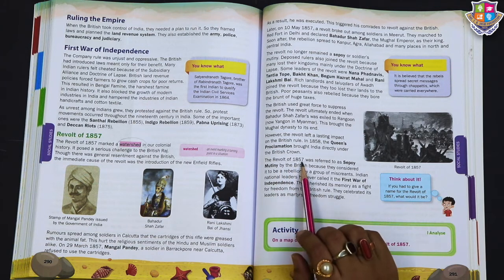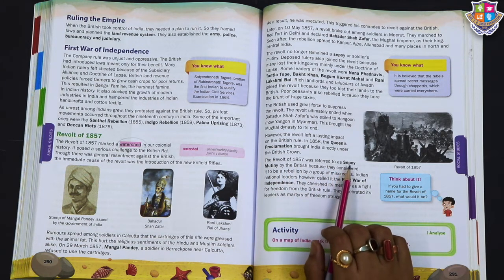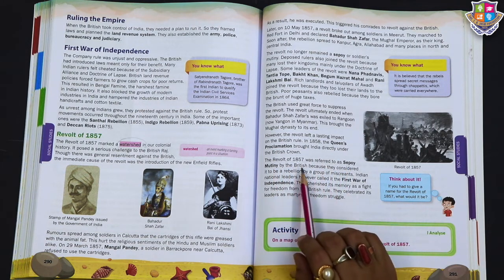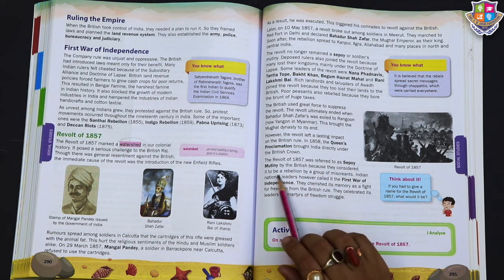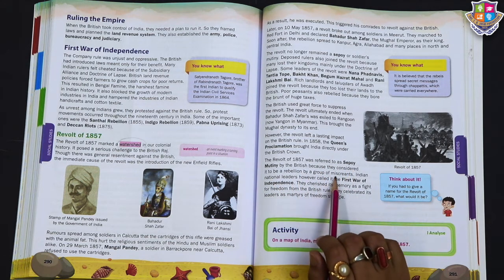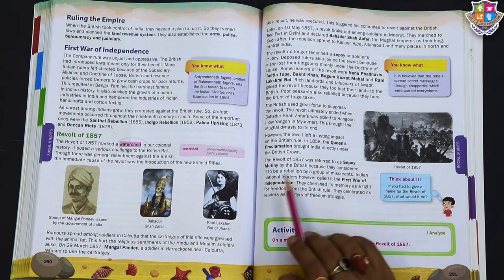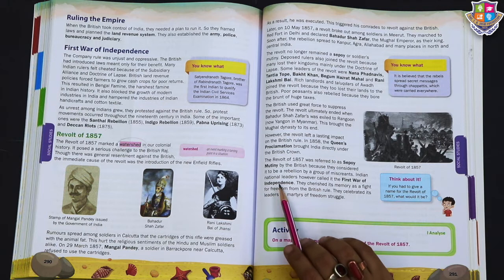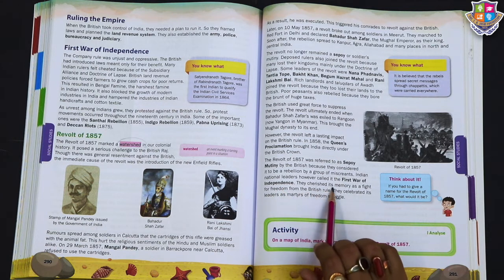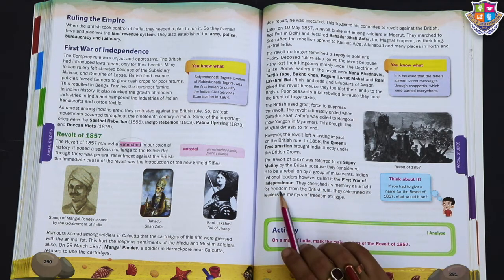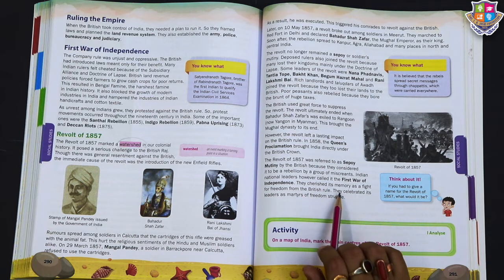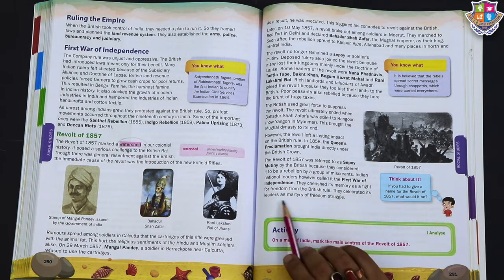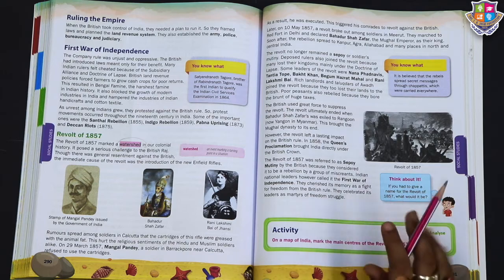The revolt of 1857 was referred to as the Sepoy Mutiny by the British because they considered it to be a rebellion by a group of miscreants. Indian national leaders, however, called it the first war of independence. They cherished its memory as a fight for freedom from the British rule. They celebrated its leaders as martyrs of the freedom struggle.